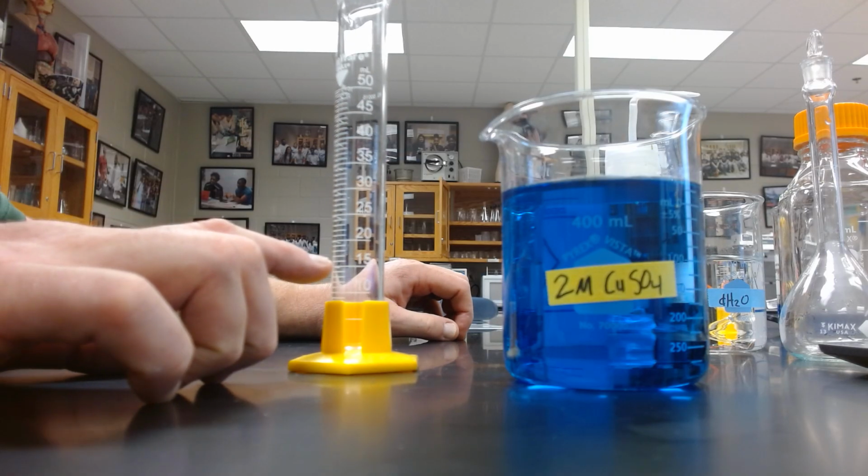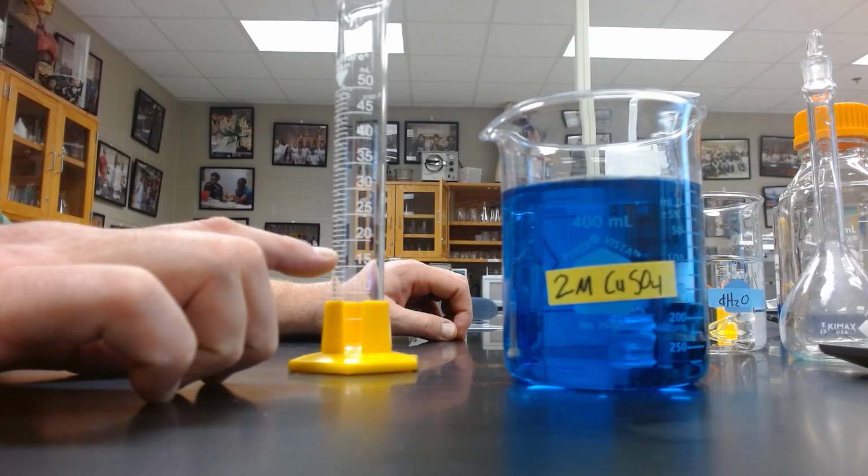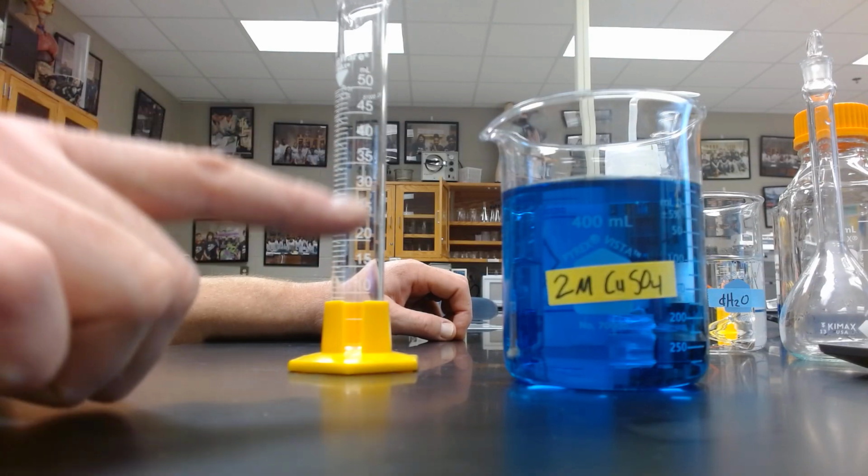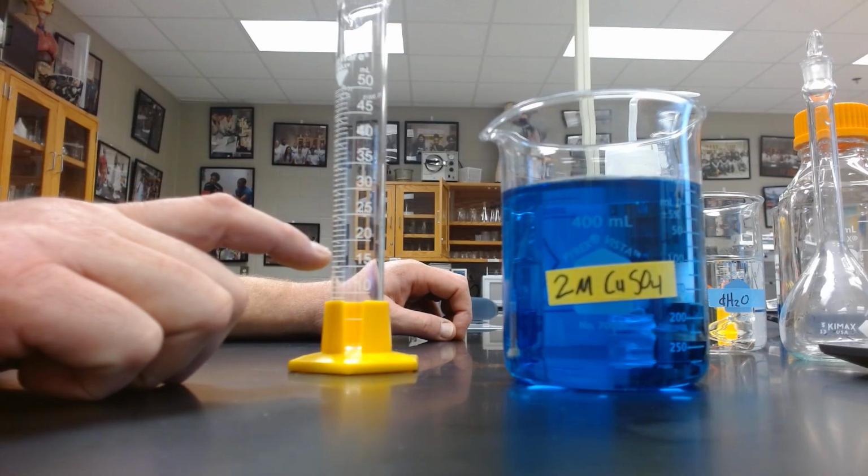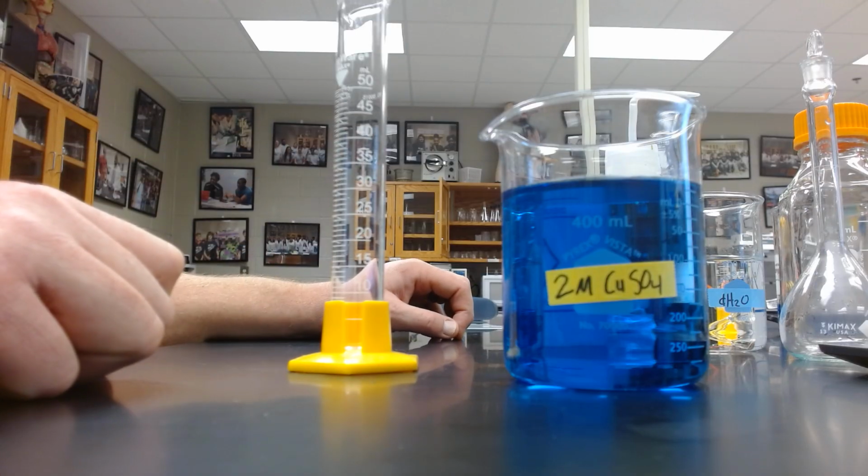Here's our 15 milliliter graduation. 16 is above that, and 17 is the line above that. So we're shooting for the bottom of that meniscus to be in between the 16 mark and the 17 mark.